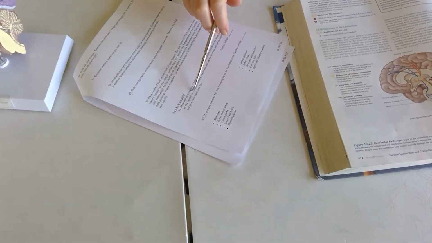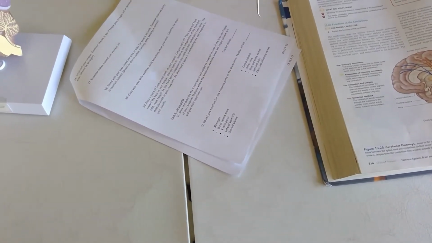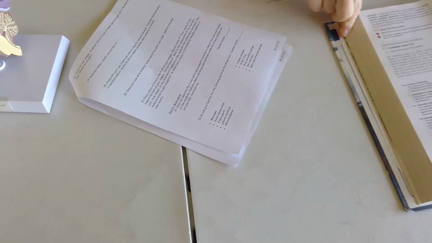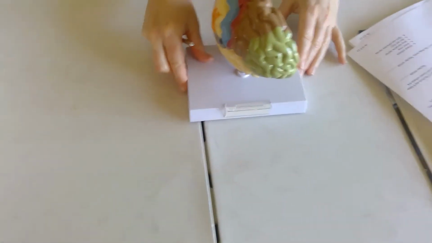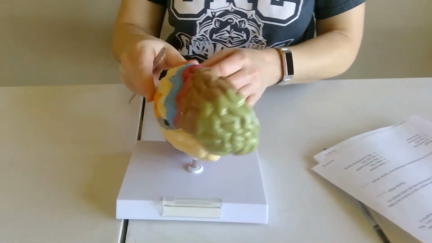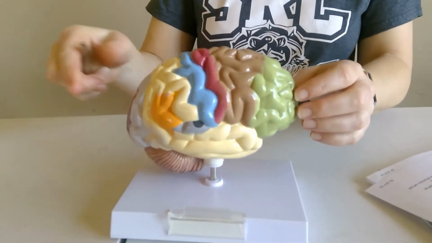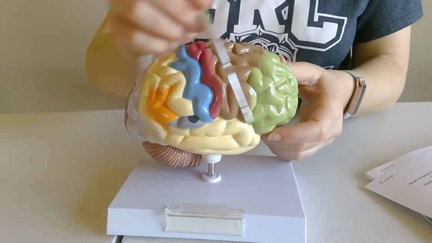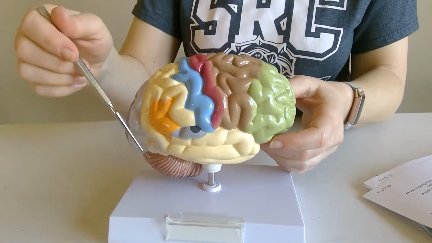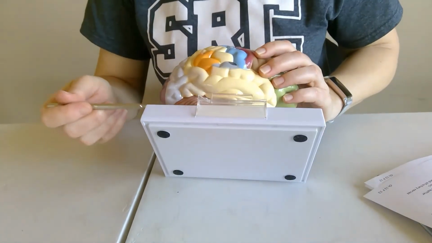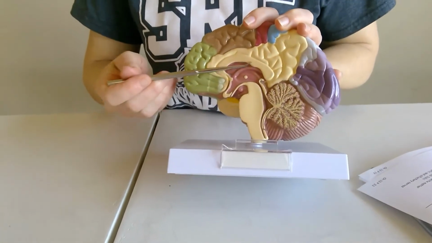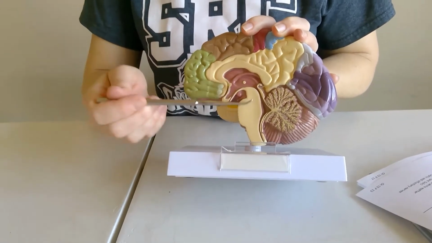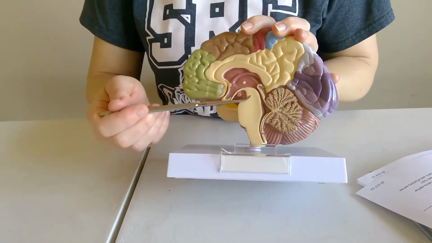Now we're ready to look at the brain model, then dissect a brain. So we'll begin with the brain model. So here is our model of the brain. And we're going to start with the main parts. So you have the cerebrum as the biggest part here. You have the cerebellum as this little part down here. Inside is the diencephalon and the brainstem.